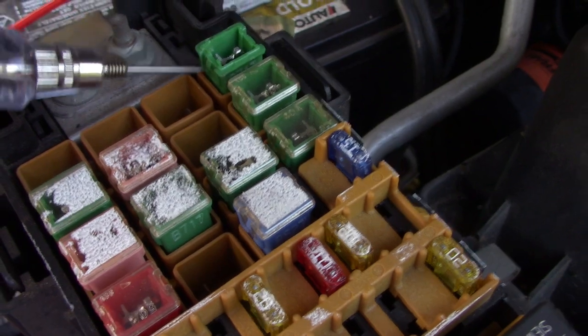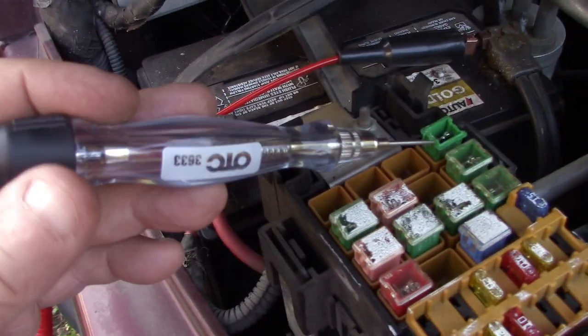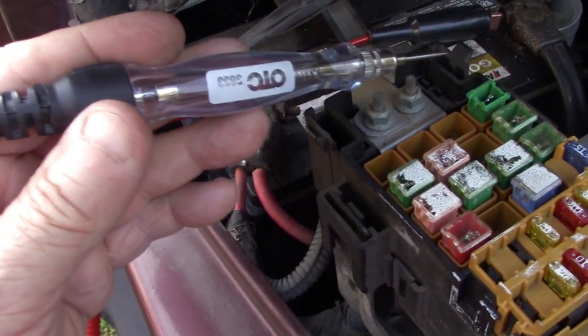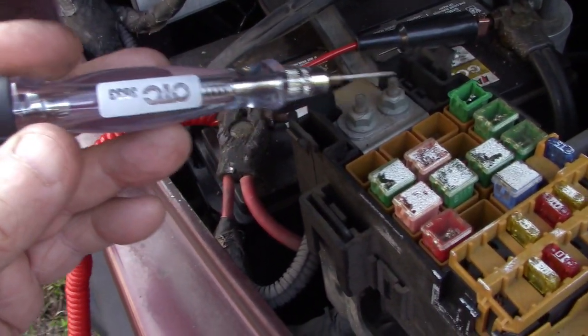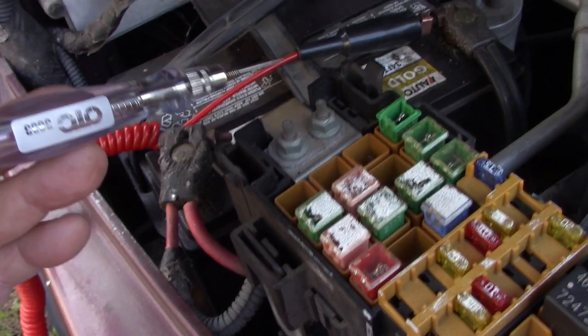This is one we need to test, and I already took the cover off just to make it easier. All right, get yourself a test light. You can use a DVOM, a multimeter, whatever you want to call it. But we're just going to use a test light. They're cheap, easy to find.